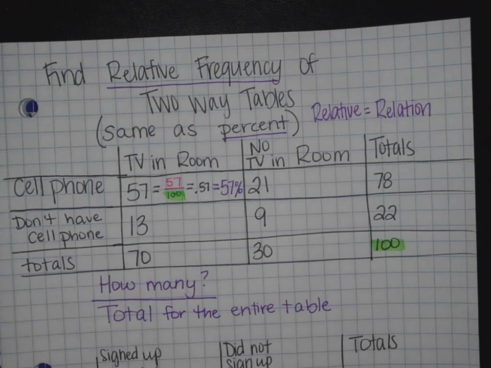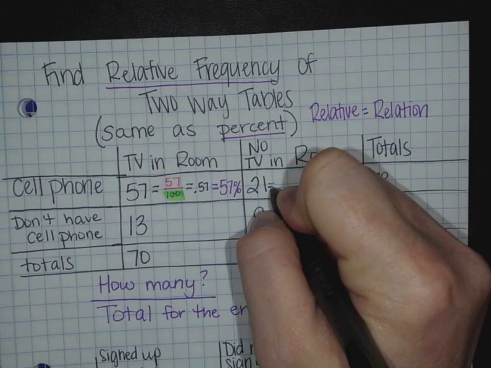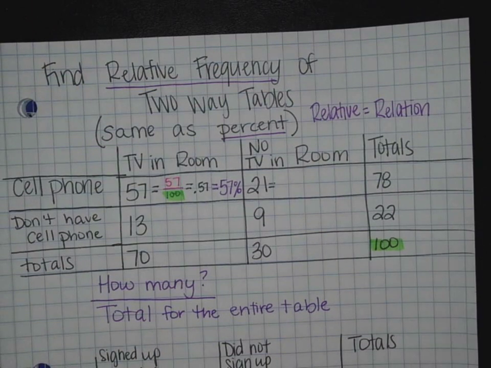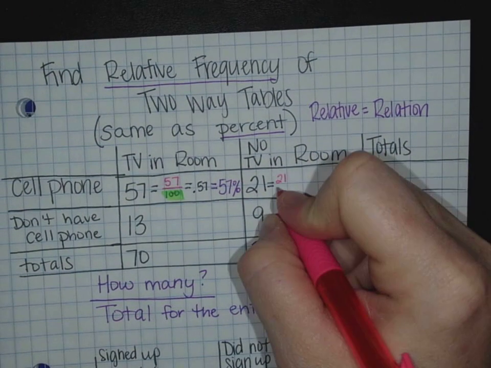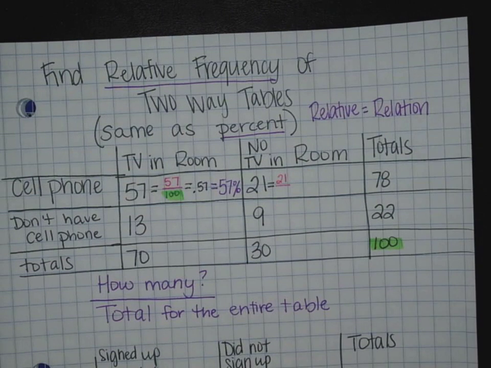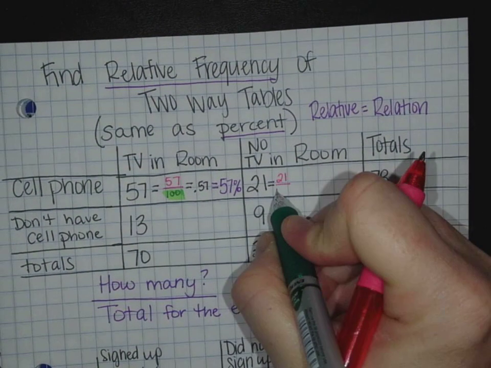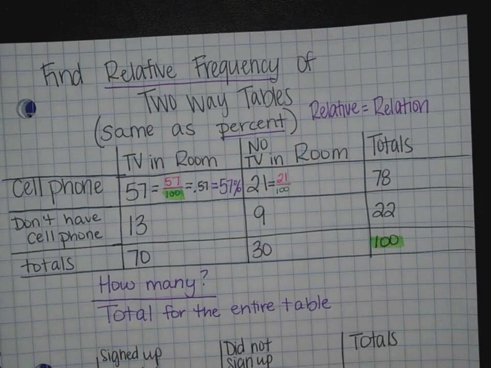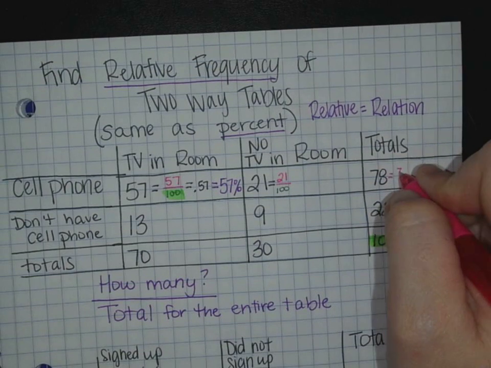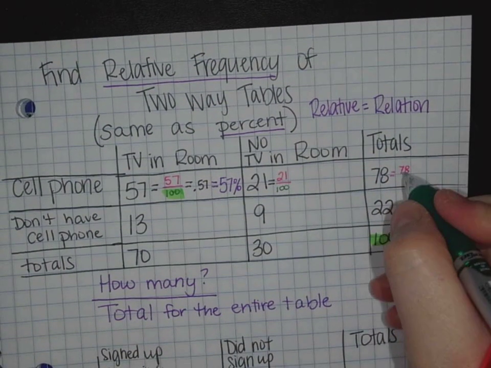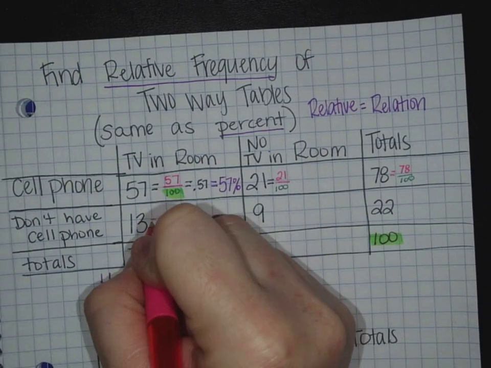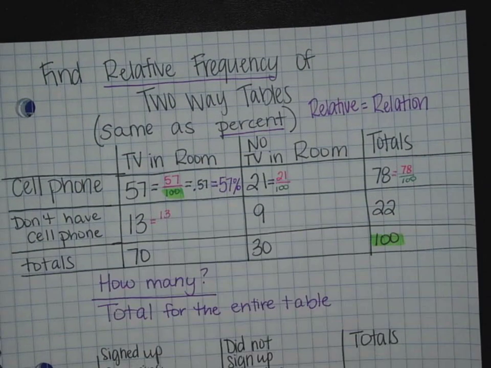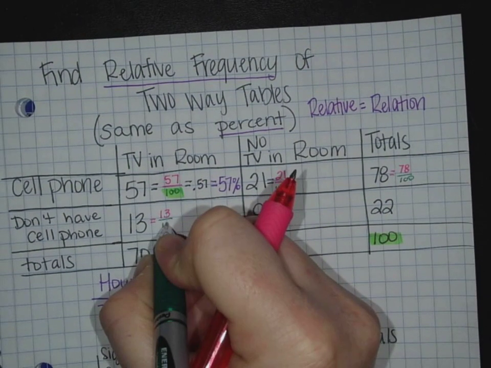Okay, so now let's do the next one. The next one is 21, and I'm going to be switching colors, so hopefully it's not loud, 21 out of 100. Sorry, I dropped my phone. Okay, this one would be 78 out of a total of 100. This one would be 13 out of 100.